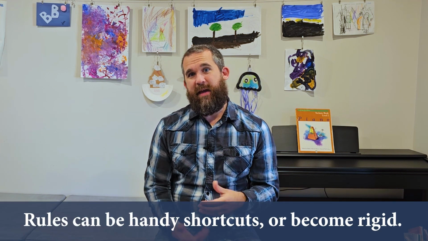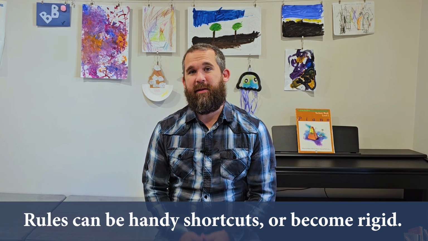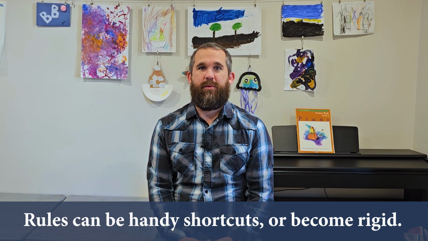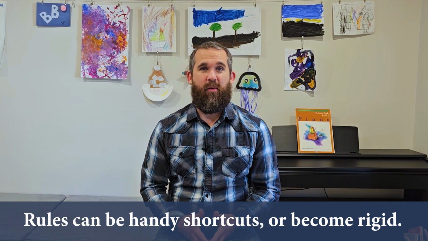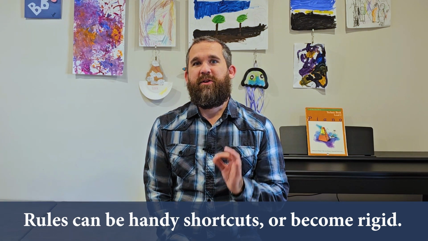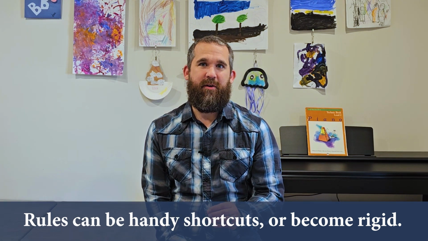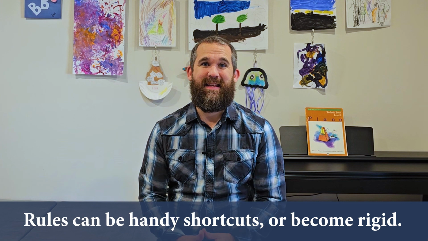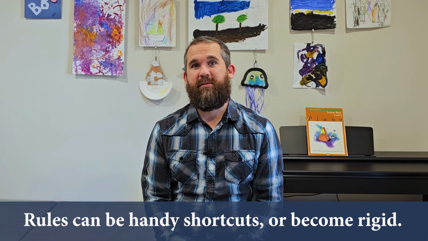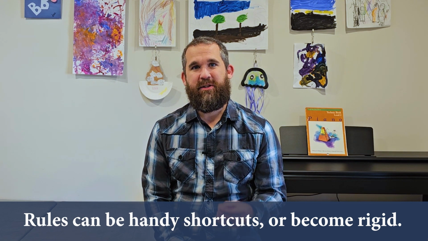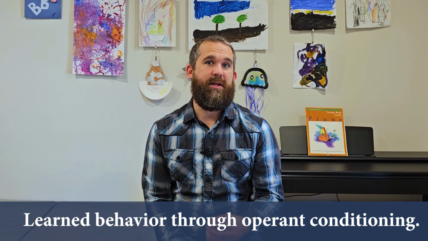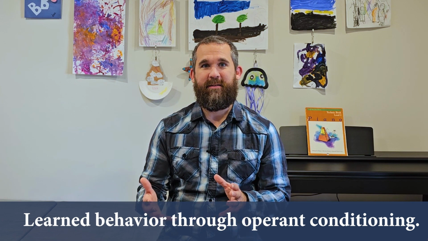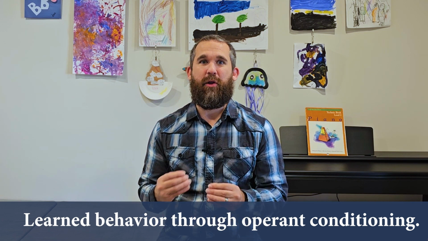Sometimes words join together to form rules. Rules can be handy shortcuts, so you're not having to think about things over and over again. For example, you know when crossing the road to stop, look, and listen, or look both ways before crossing. But there's a downside. Rule-governed behavior isn't very flexible. It doesn't adapt well to changing situations. It tends to be less sensitive to what's happening in the room than with learned behavior that comes through operant conditioning, where actions followed by consequences of reward and punishment help you to learn how to adapt.